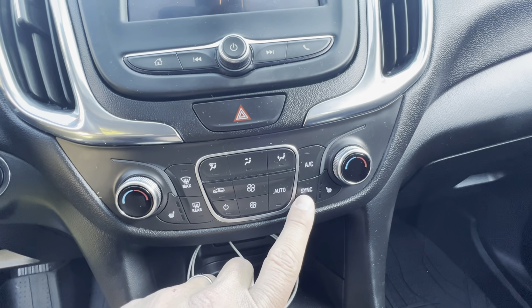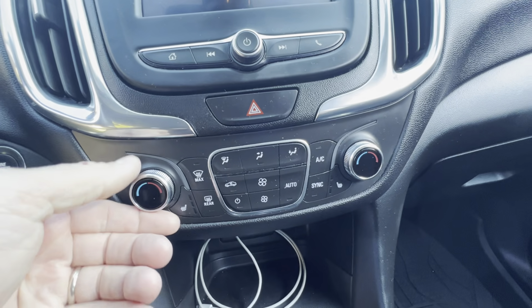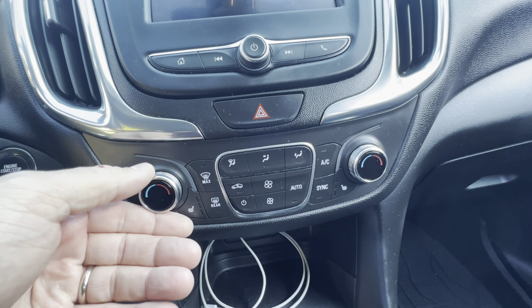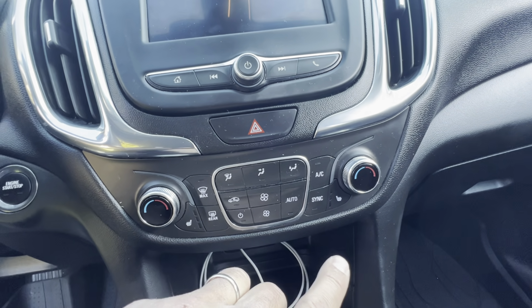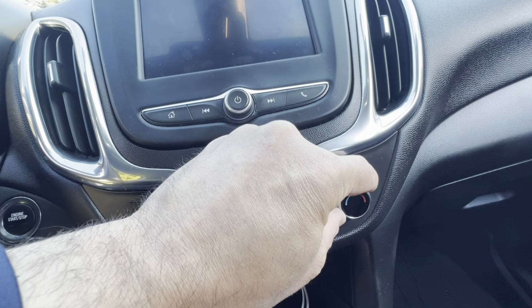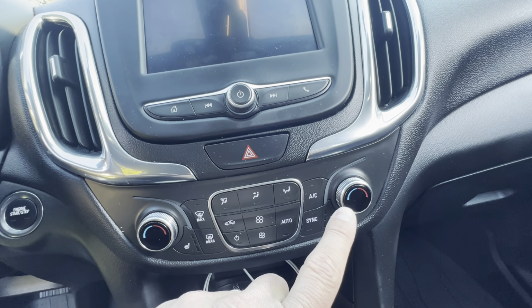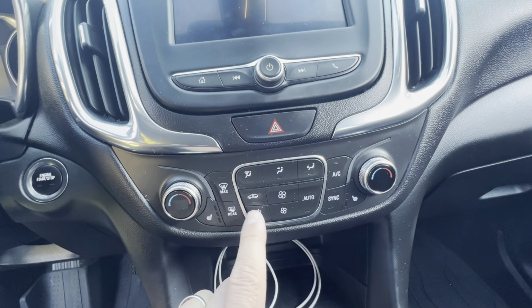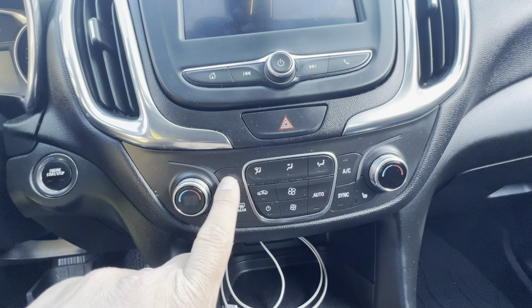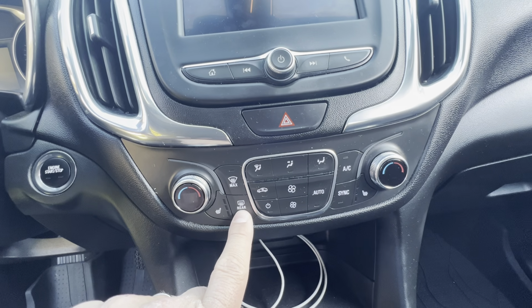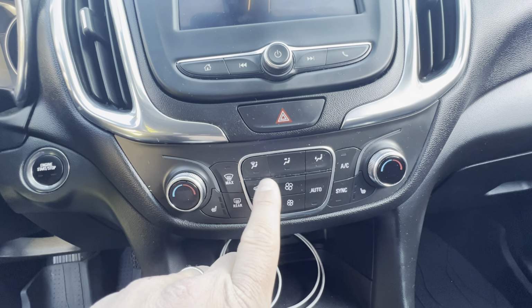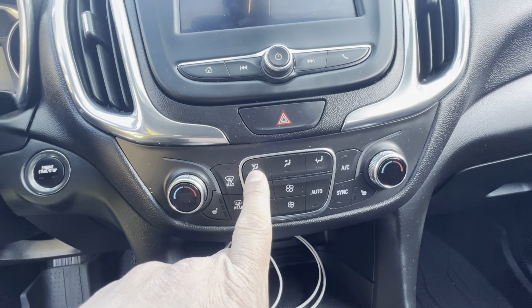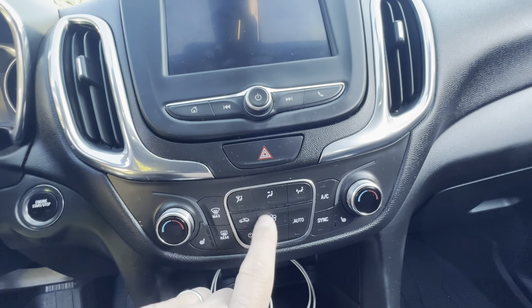The sync button will come on if you have it synced, meaning that the driver temperature will reflect on the passenger side, but as soon as you touch this here, the passenger can set their own temperature, either cooler or hotter, for your climate control. Window defrost, windshield defrost, rear window defrost, heated seats, 3 settings. You got your defrost through the front vent.